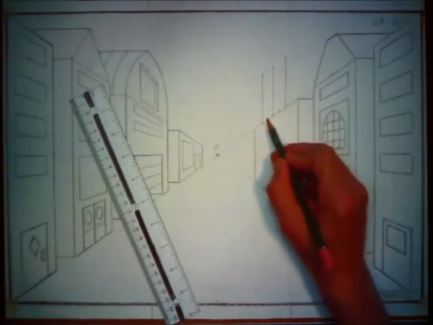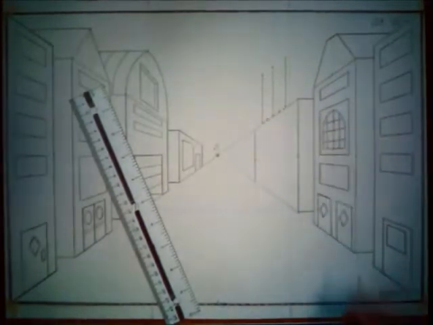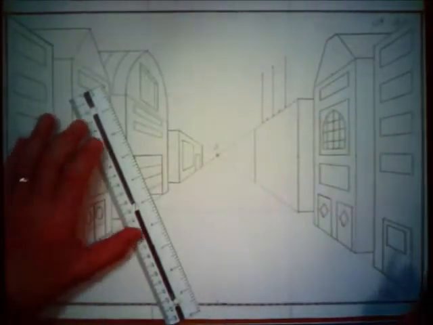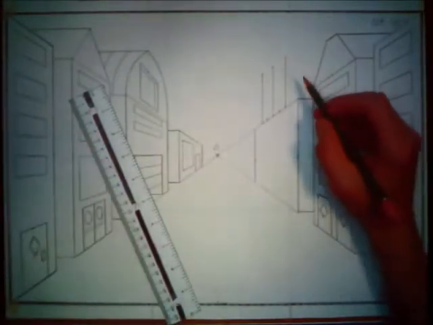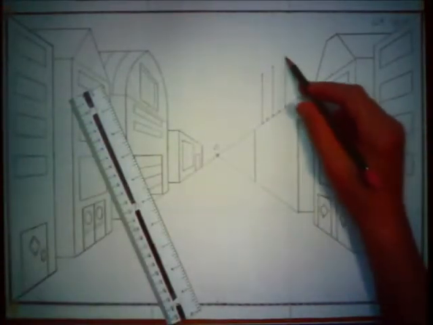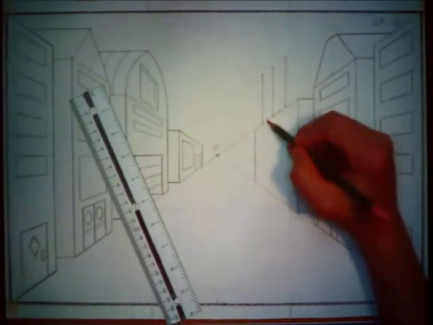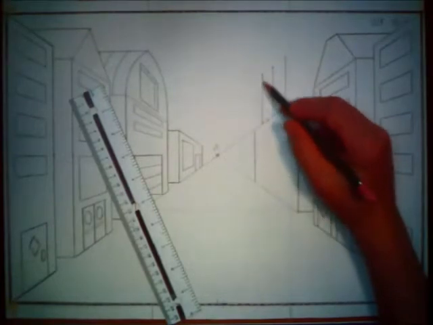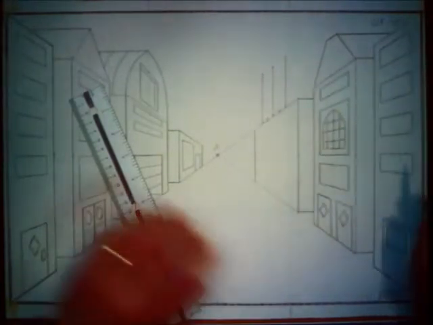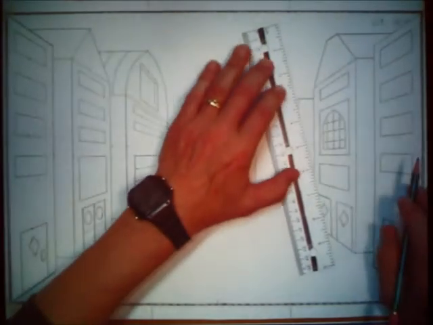Now this gives us something to aim at, because this is going to be some tricky ruler work. So what we're going to do is go from the corner to the top to the dot. From the dot to the top to the dot. From the dot to the top to the corner. It's easy to say. It's not so easy to do.